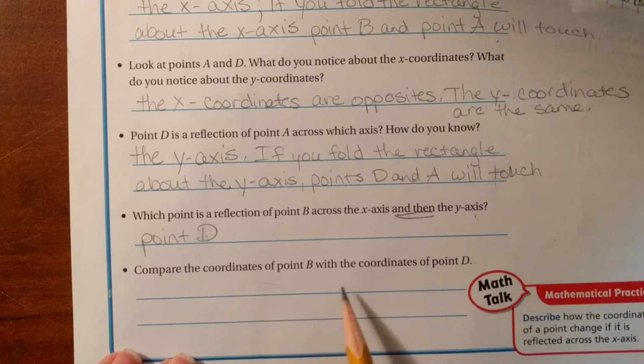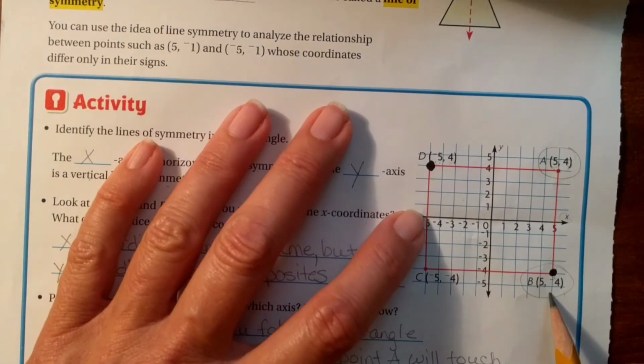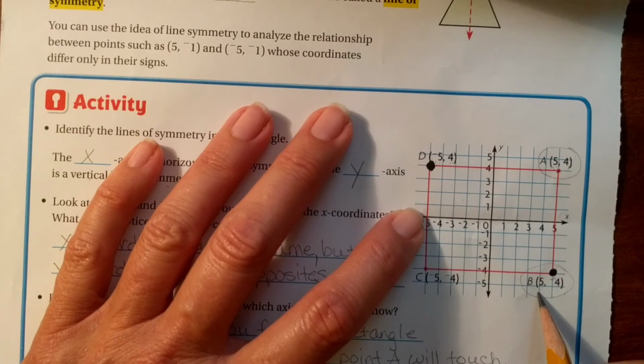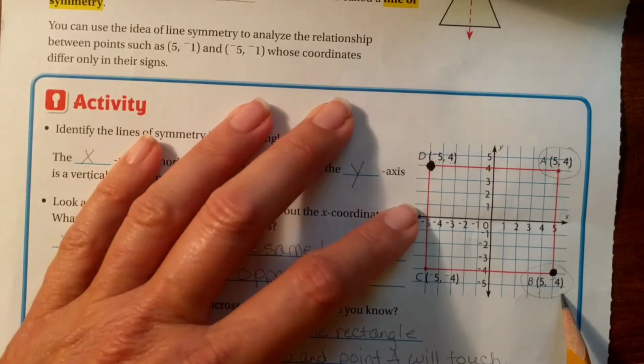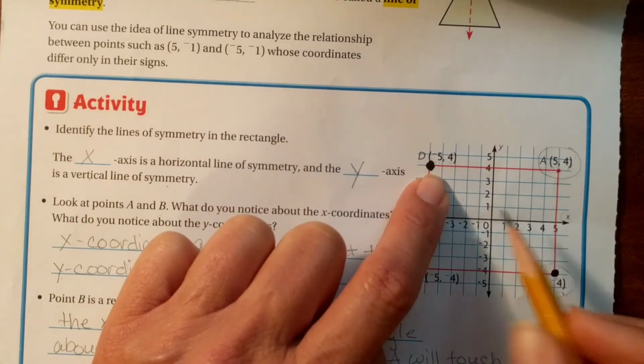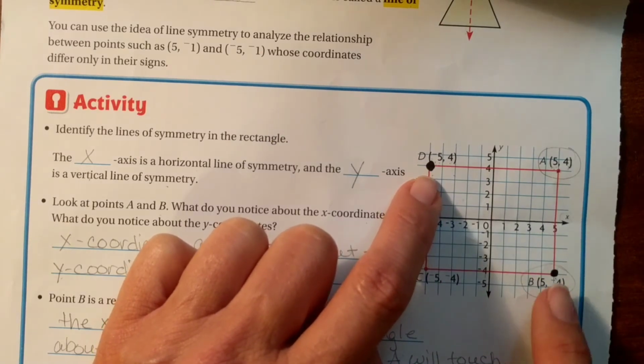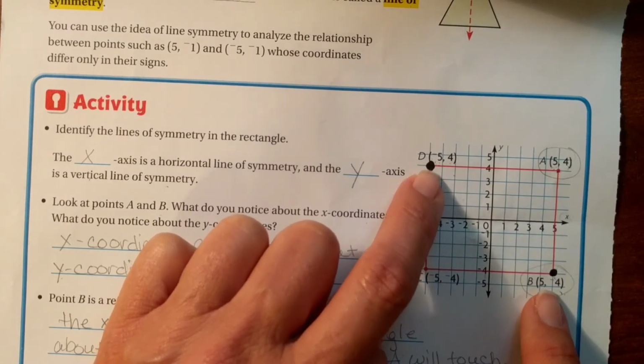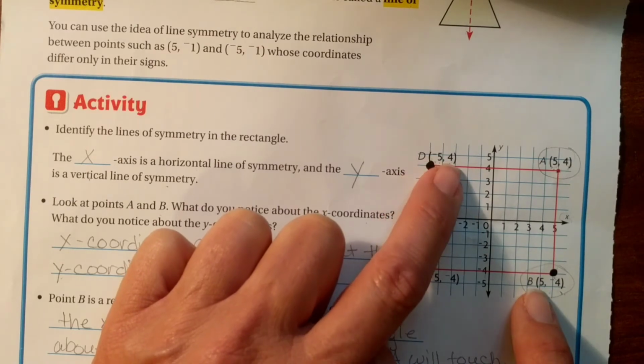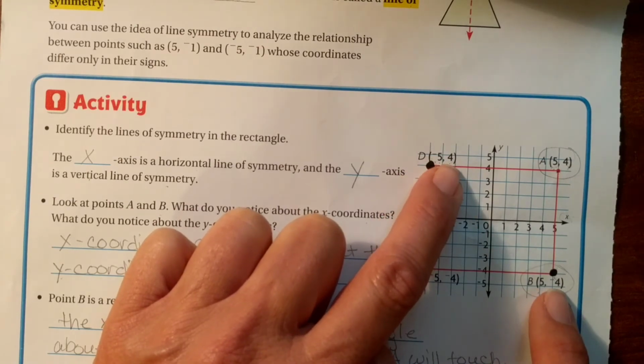All right, compare the coordinates of point B with the coordinates of point D. So let's take a look at those. Point B, I have a +5 and a -4. Point D, I have a -5 and a +4. These are perfectly opposite. -5, +5, +4, -4.